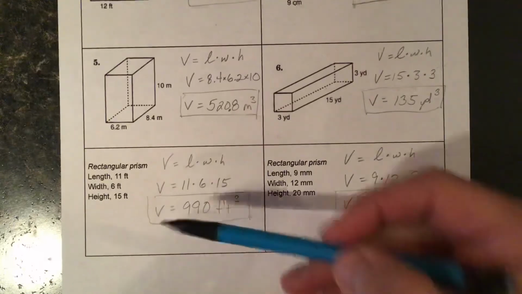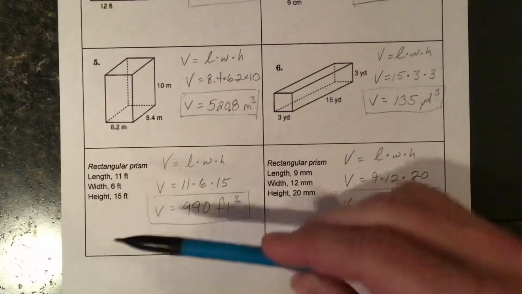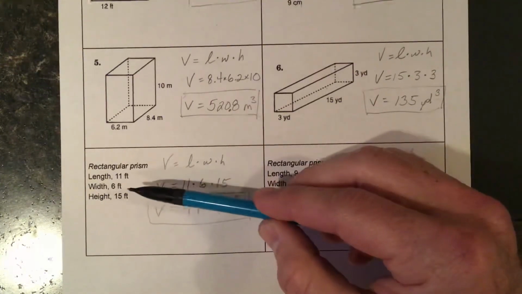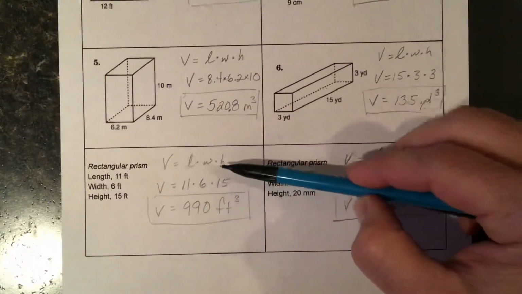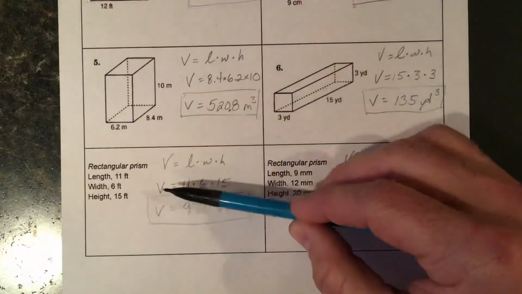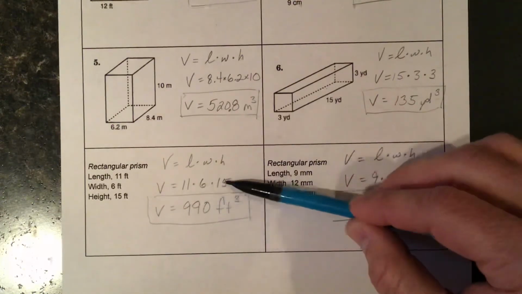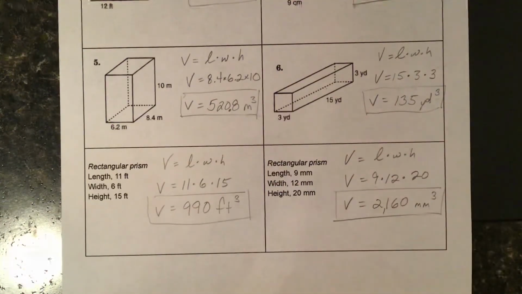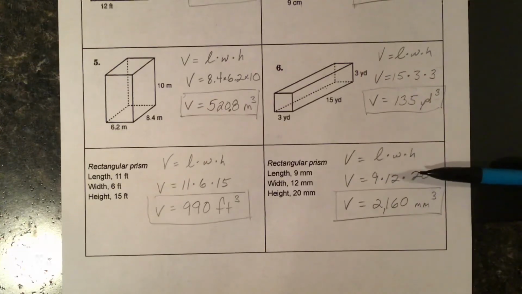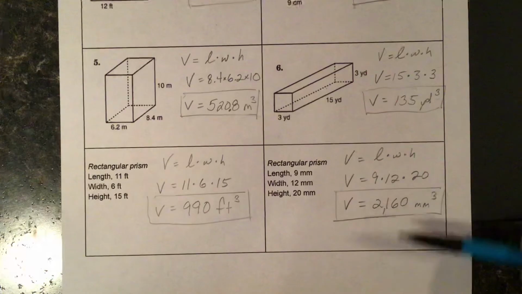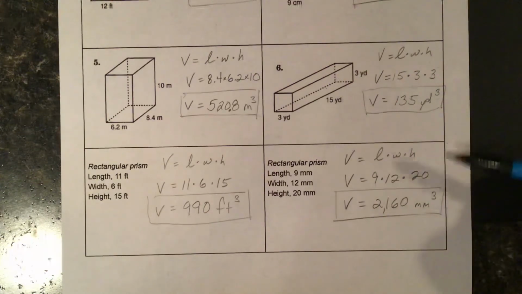And then the last ones, they didn't even have a picture for us, but they just told us, here's your length, here's your width, here's your height, and it is a rectangular prism, so we can just plug those right in. The volume is length times width times height. So the volume in this case is 11 times 6 times 15, which ends up being 990 cubic feet. And for this one, a length of 9, a width of 12, and a height of 20, it ends up being 9 times 12 times 20, which is 2,160. In this case, we're talking about cubic millimeters.